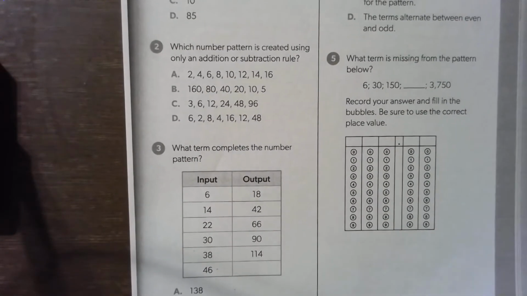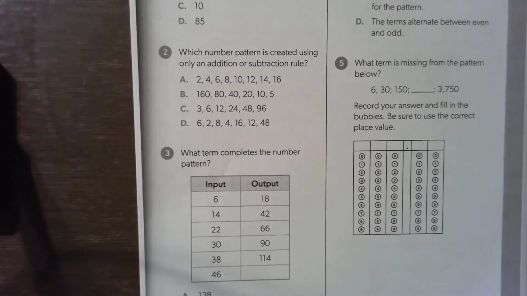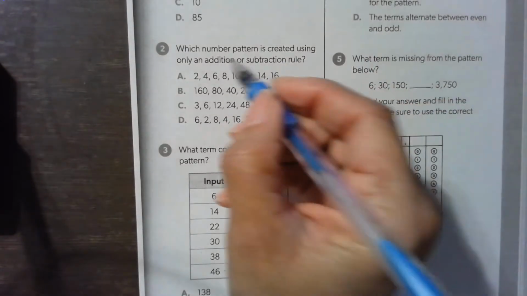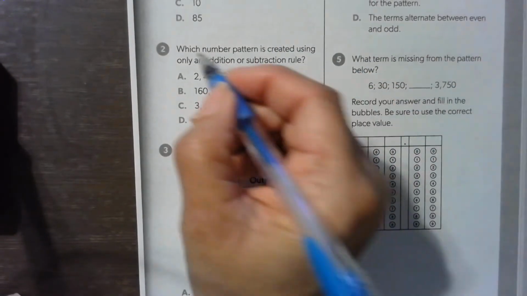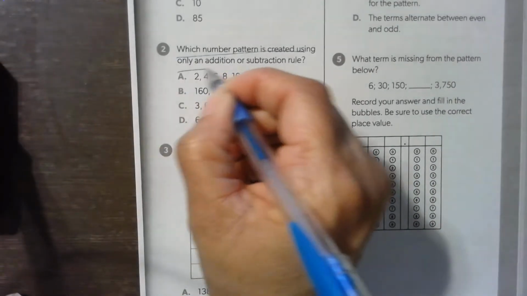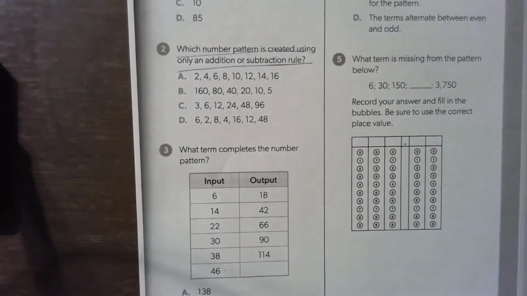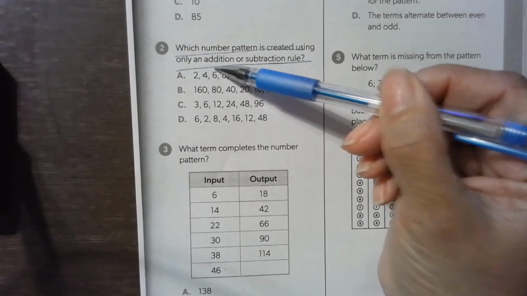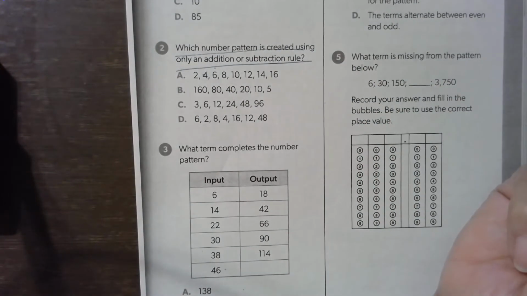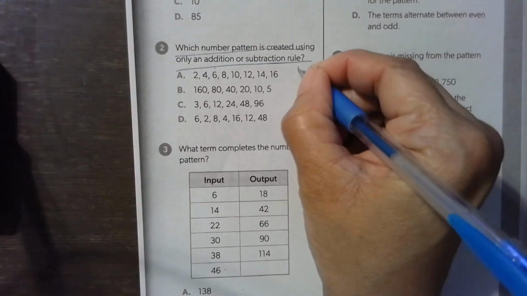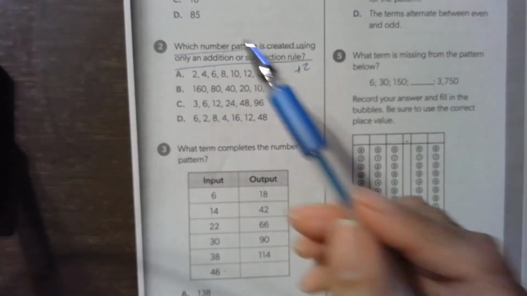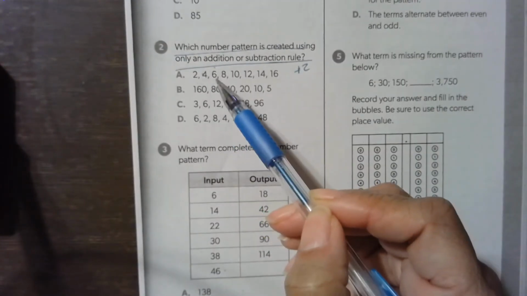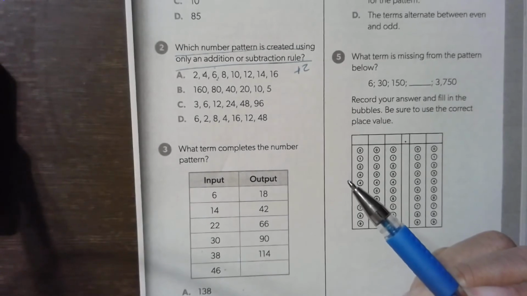Let's look at number 2. Which number pattern is created using only an addition or subtraction rule? So only addition or subtraction. 2 to 4 to 6. It looks like we're adding 2, doesn't it? Let's check. If we multiply, 2 times 2 is 4. 4 times 2 would be 8, which is not 6, so it's not a multiplication.